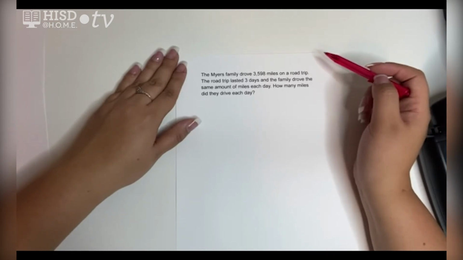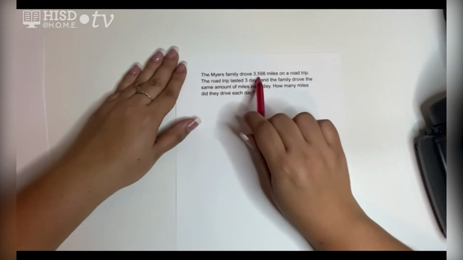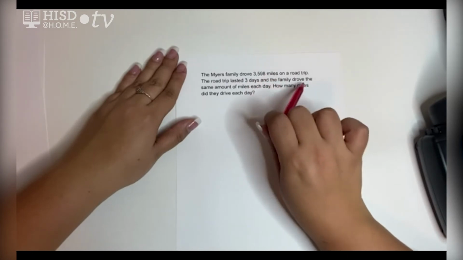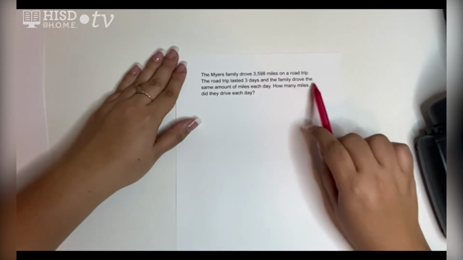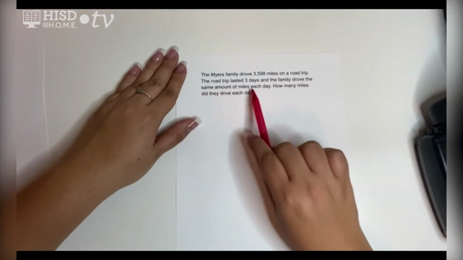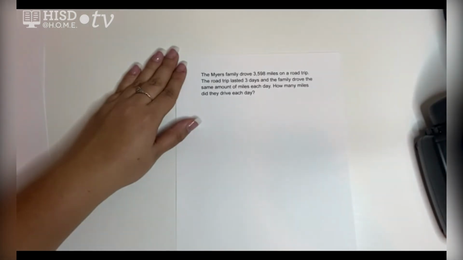I'm going to highlight the important information with you guys, and then you're going to solve. The Myers family drove 3,598 miles on a road trip. The road trip lasted 3 days, and the family drove the same amount of miles each day. How many miles did they drive each day?